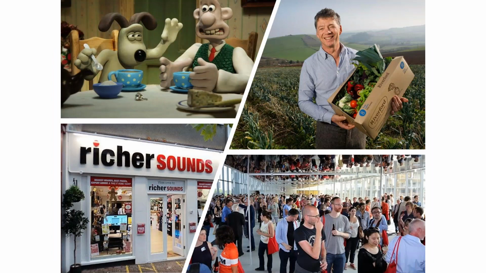Since its inception, there have been about 350 sign-ups to the EOT, and these are some of the major, or the better known, companies which have done it. You've got Wallace and Gromit there, so that's Aardman Animations. Richard Sounds, which has probably got the most notice, with Mr. Richard selling his business to the employees and then giving away a chunk of the money that he received as a bonus to all his employees.